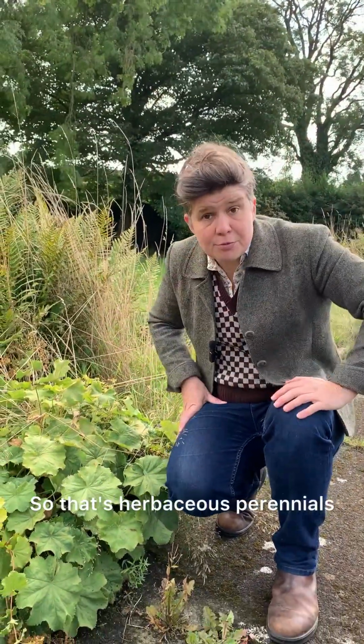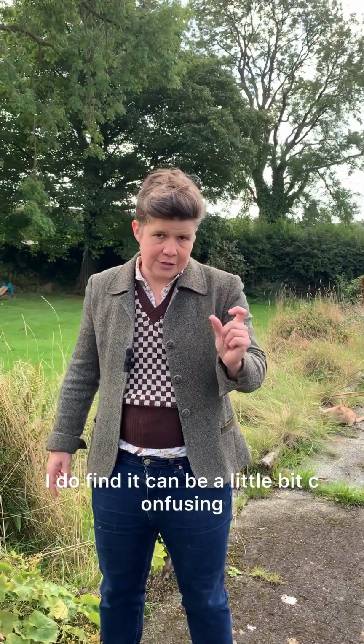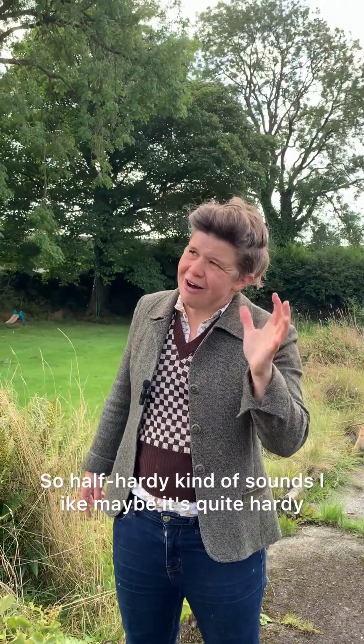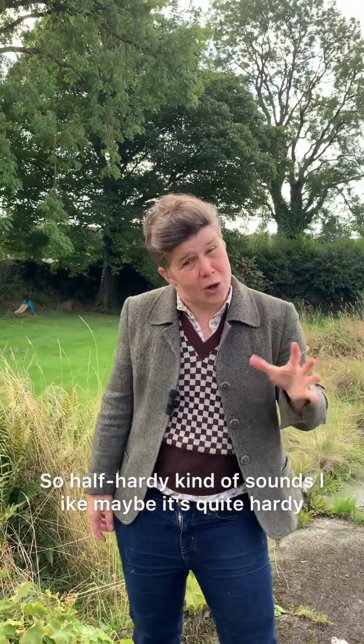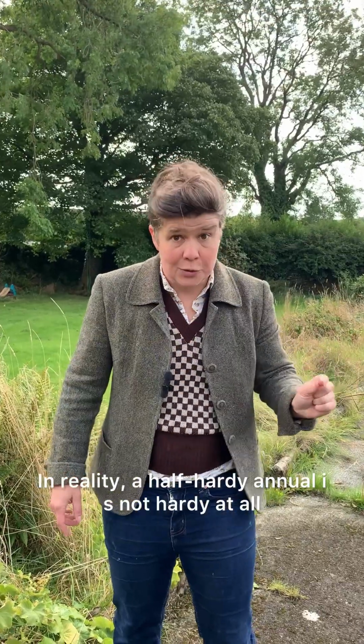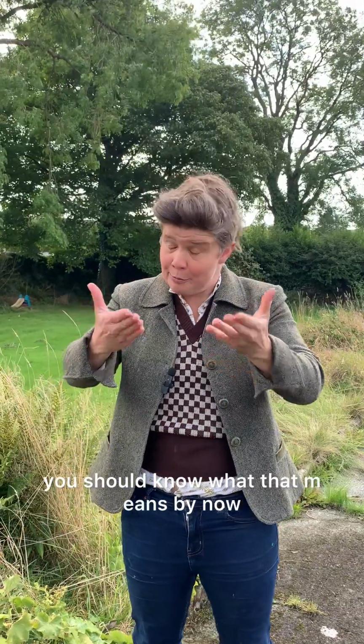So that's herbaceous perennials. The final term, I have to admit, I do find it can be a little bit confusing. So the term is half-hardy annual. So half-hardy, it kind of sounds like maybe it's quite hardy. In reality, a half-hardy annual is not hardy at all. It is a tender plant. And secondly, the annual bit, you should know what that means by now.